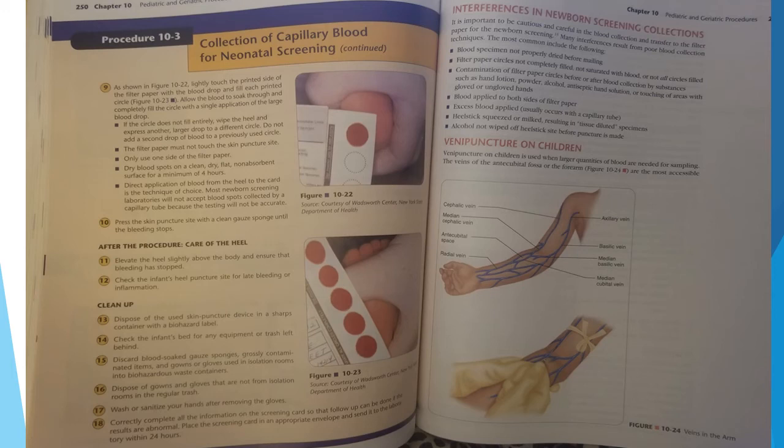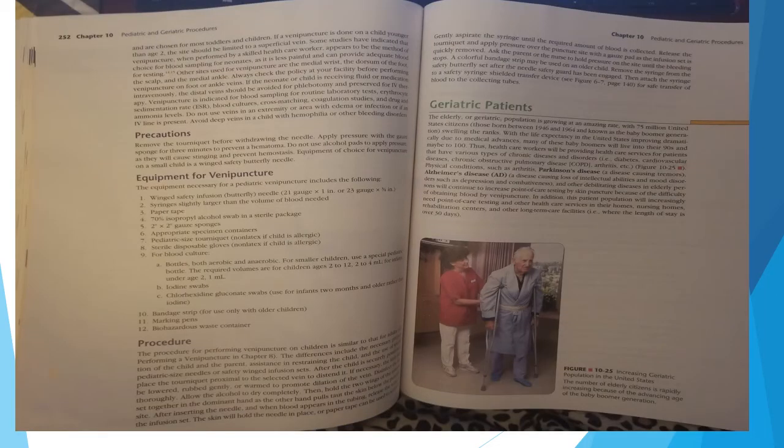Venipuncture on children. Venipuncture on children is used when large quantities of blood are needed for sampling. The veins of the antecubital fossa or forearm are the most accessible and are chosen for most toddlers and children. If a venipuncture is done on a child younger than age 2, the site should be limited to a superficial vein. Some studies have indicated that venipuncture, when performed by a skilled healthcare worker, appears to be the method of choice for blood sampling for neonates, as it is less painful and can provide adequate blood testing.